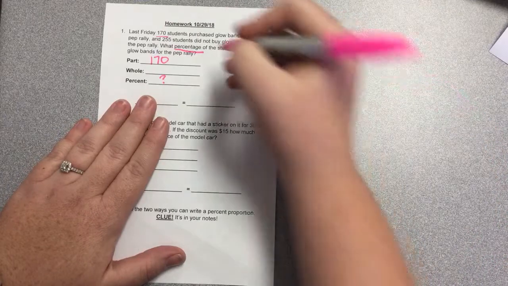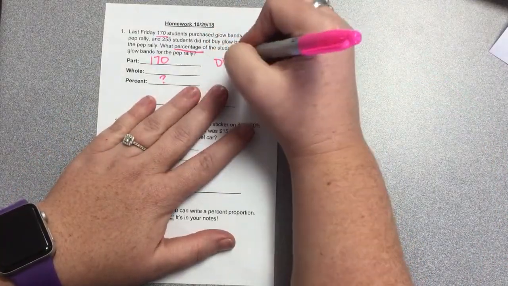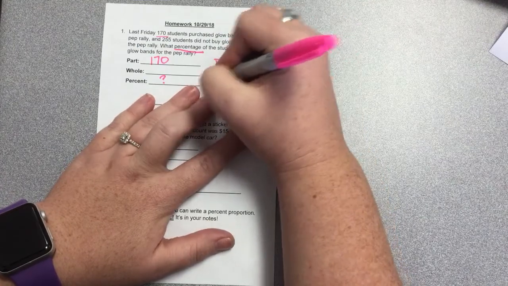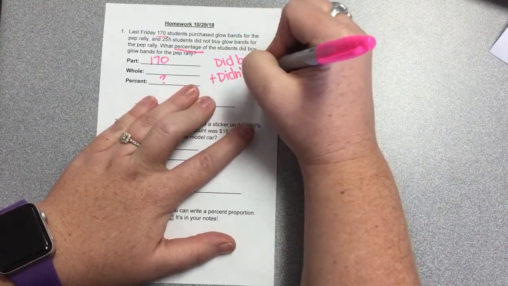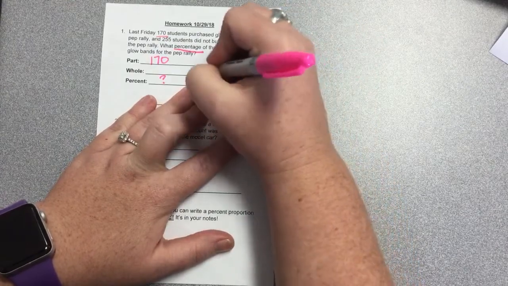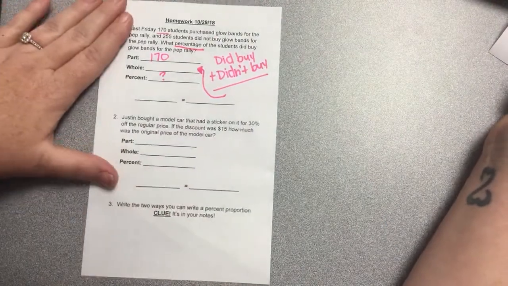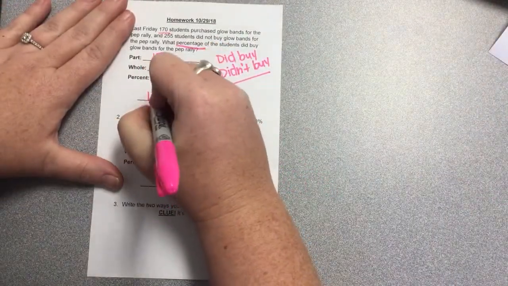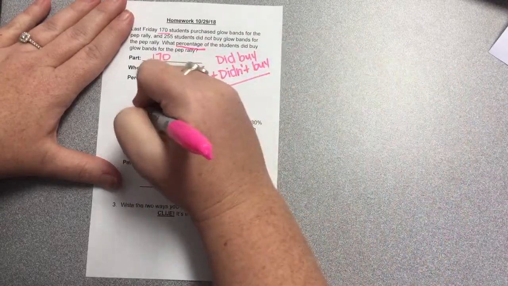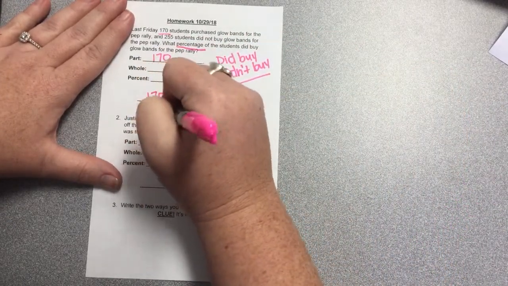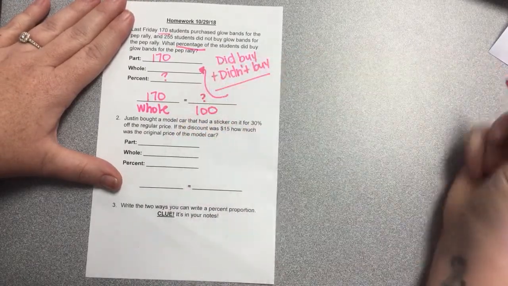Our whole is going to be the total number of students that did buy plus the number that didn't buy. And that number is going to be our whole. Then when you set this up, it's going to be your part, which is 170, over your whole, once you find that, equals, we don't know the percent, and percent is always over 100.